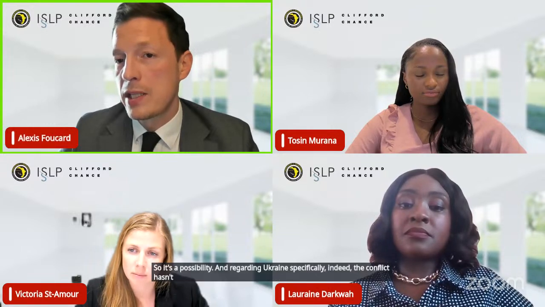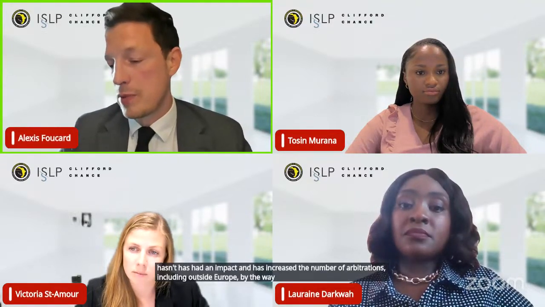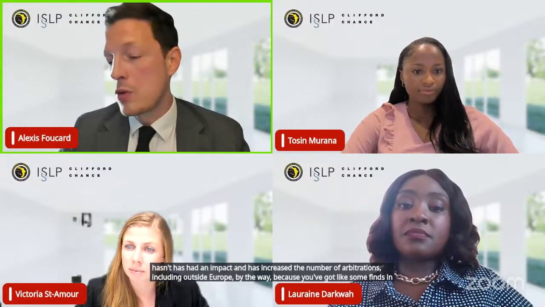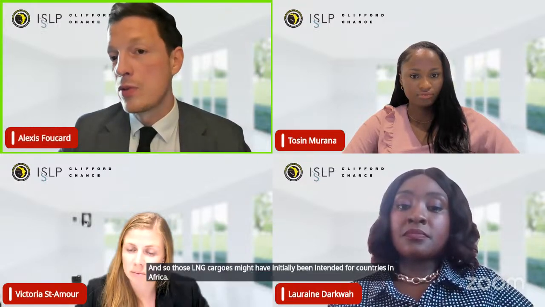And regarding Ukraine specifically, indeed, the conflict has had an impact and has increased the number of arbitrations, including outside Europe, by the way, because, for instance, some LNG cargoes have been diverted to Europe to replace the Russian pipeline gas. And so those LNG cargoes might have initially been intended for countries in Africa. And so the recipients of those LNG cargoes would then sue their co-contractor for breach of contract following the diversion of the LNG to another location.